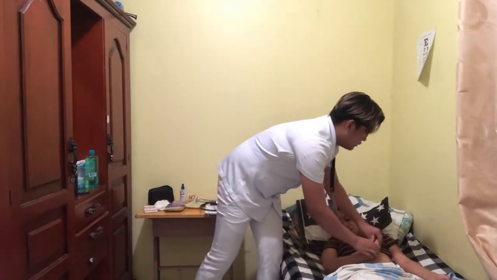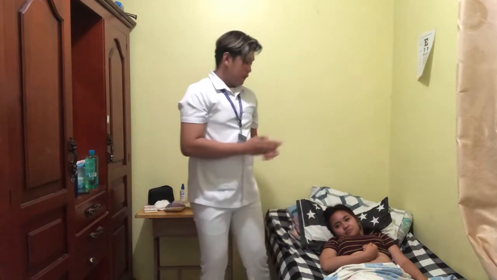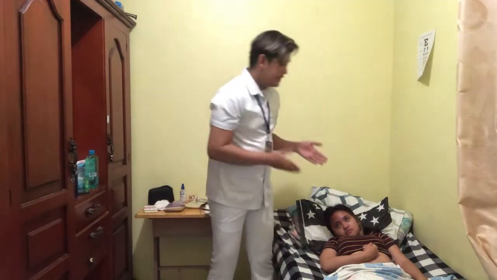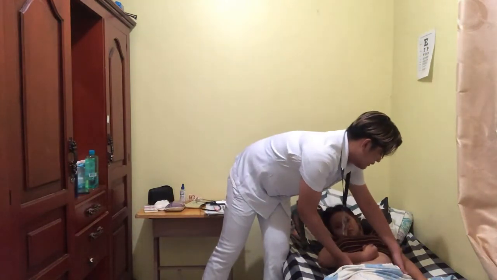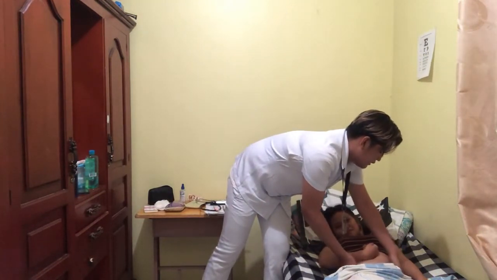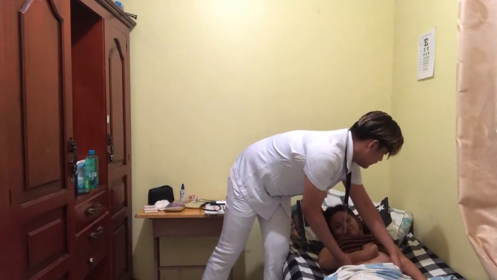Okay, use the other hand at the top of the opposite side of the abdominal wall. Note for the fluid movement. So I'm going to use both of my hands. Okay, ma'am, can you take a deep breath? Exhale.